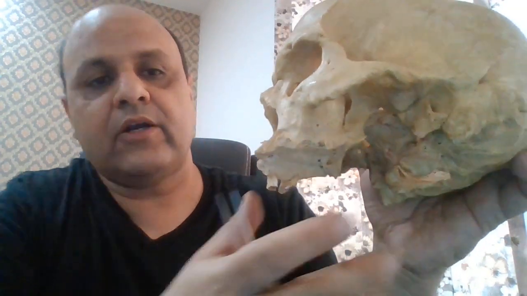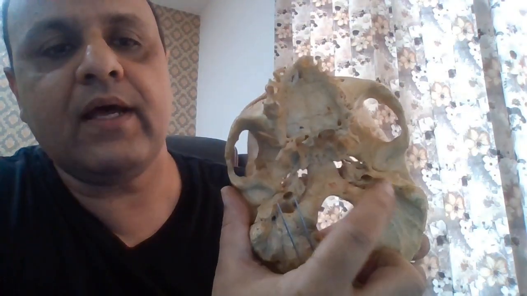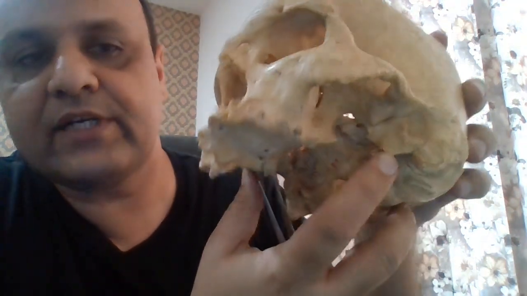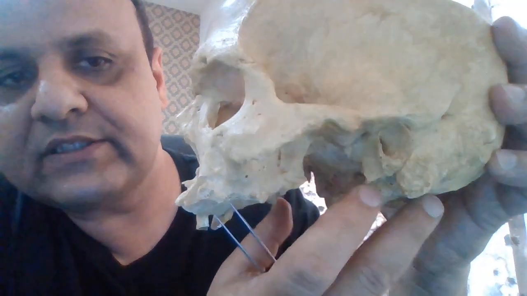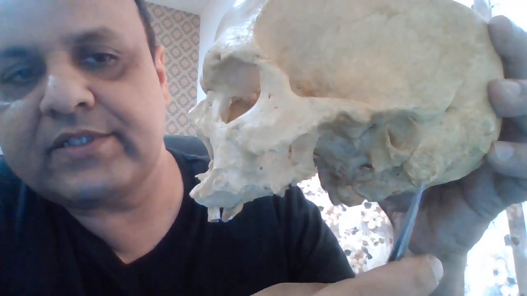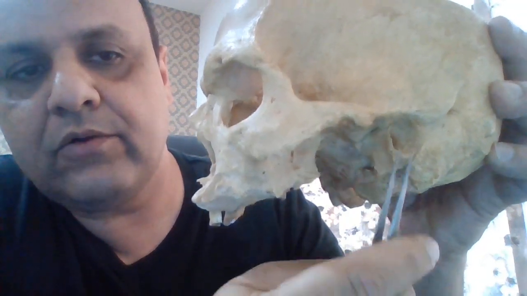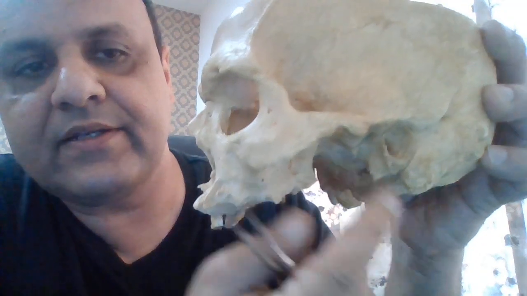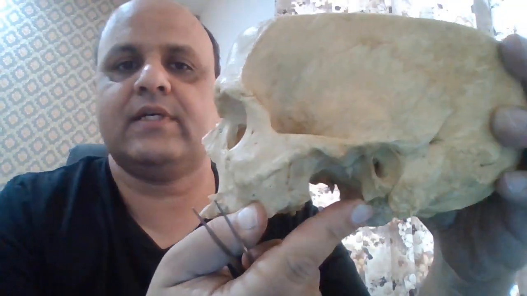Styloid process is present in the posterior part of Norma basalis. What is the location of styloid process? It is present below the external acoustic meatus and in front of the mastoid process. This is called styloid process, which is quite huge in some skulls.